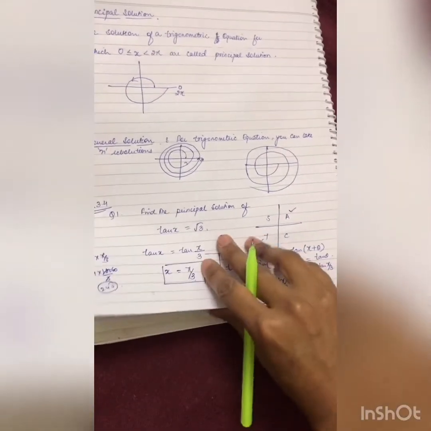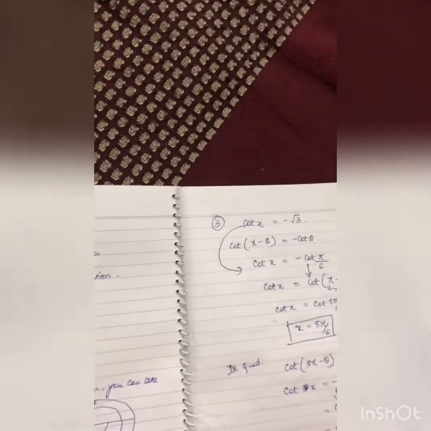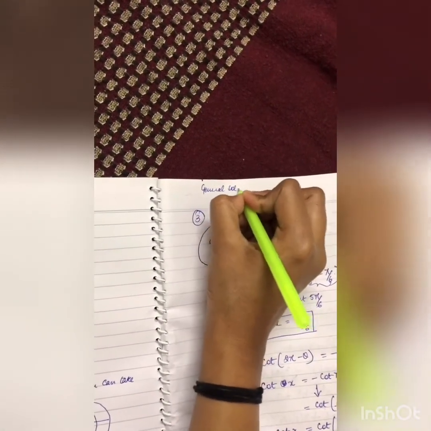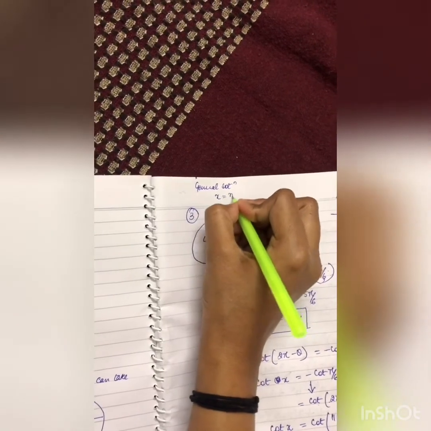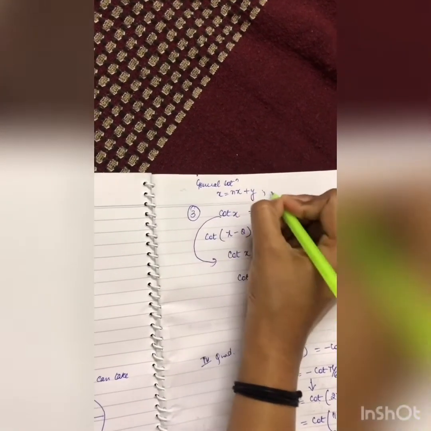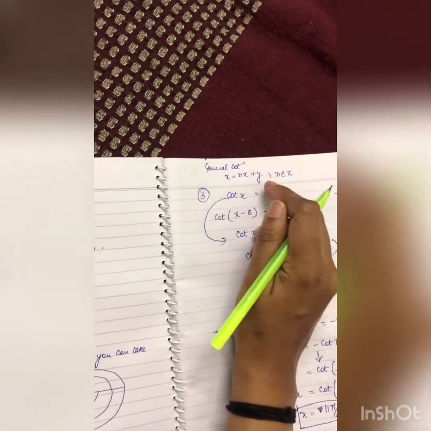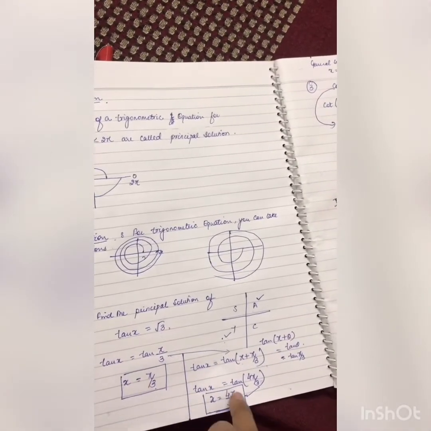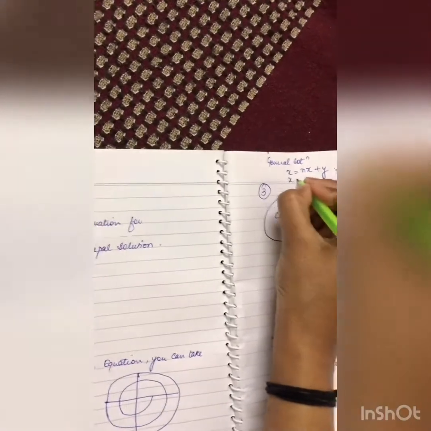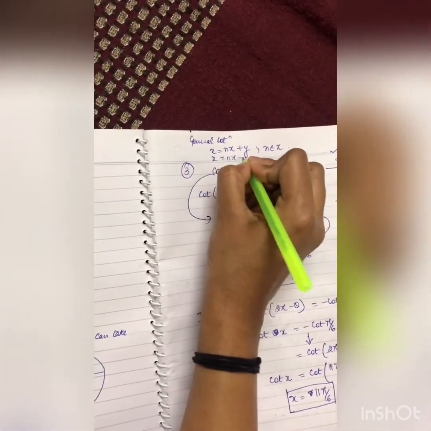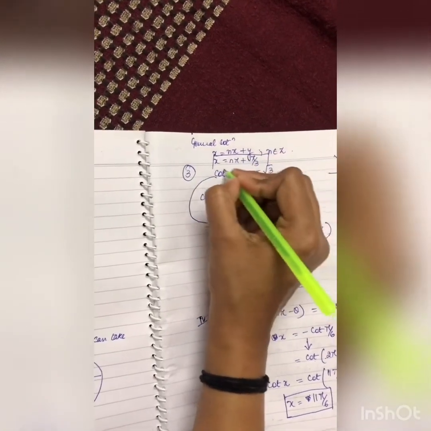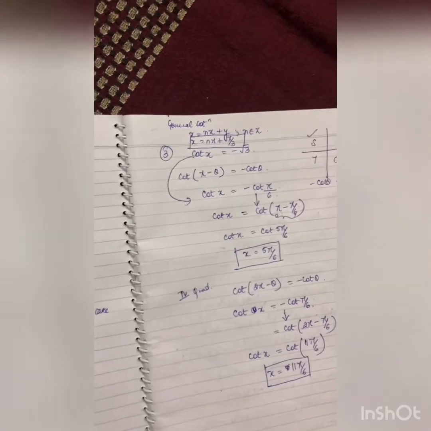If I need to write down the general solution, what you know is, the general solution is x is equal to n pi plus y, where n belongs to z. Just in place of y, you put any one of your principal solutions, whether pi by 3 or 4 pi by 3. So x is equal to n pi plus pi by 3. This is your answer. You just need to do this, nothing else.